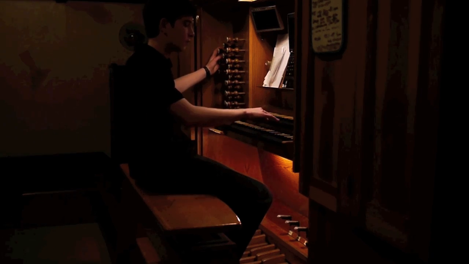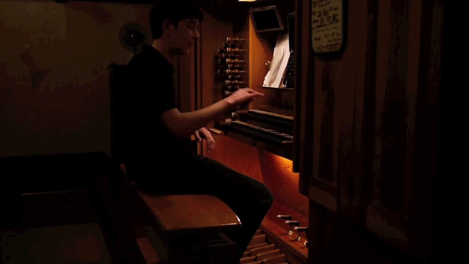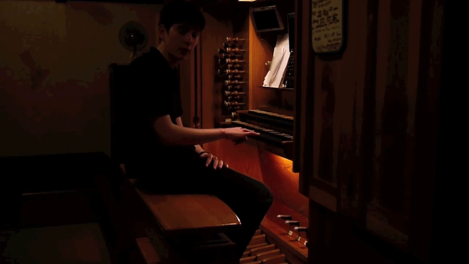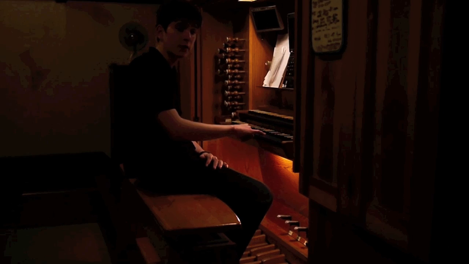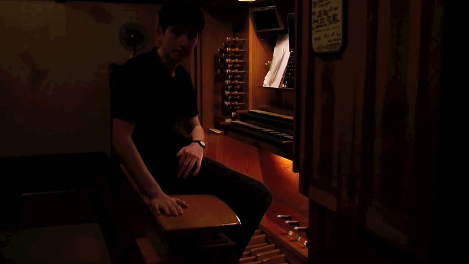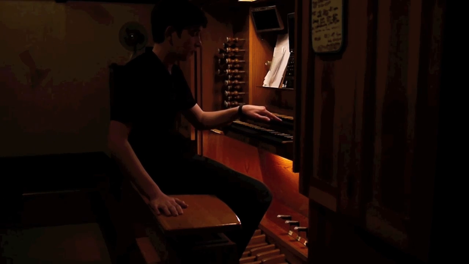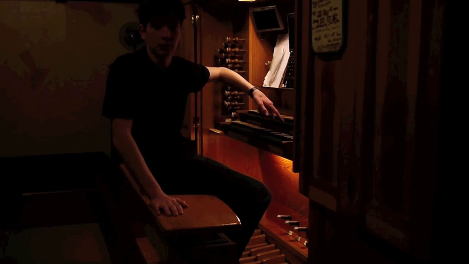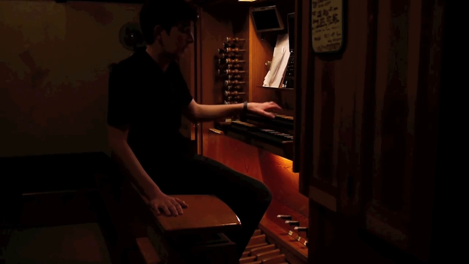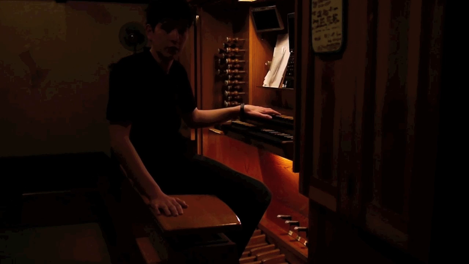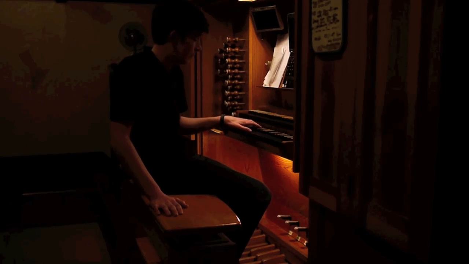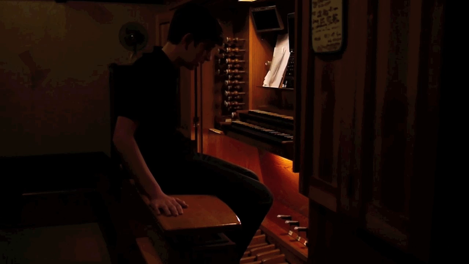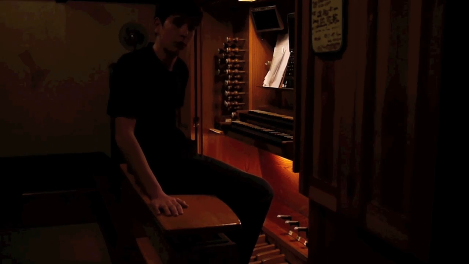The pipes that are controlled by this manual are a different set of pipes from those controlled by this manual. Because the pipes are completely separate from each other, they're called divisions. Because this is called the swell manual, the set of pipes associated with this keyboard are called the swell division. The pipes associated with this keyboard are called the great division, and pipes associated with the pedals are called the pedal division.